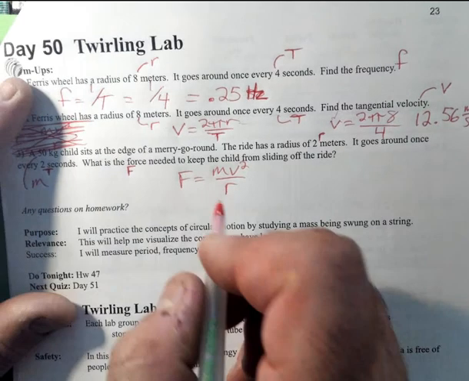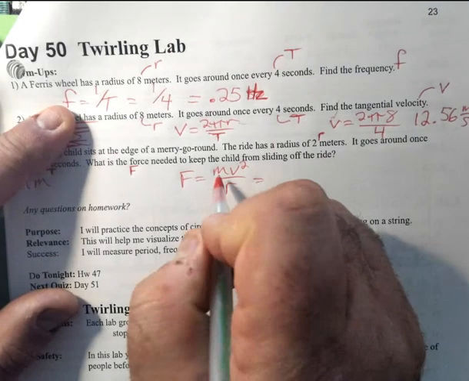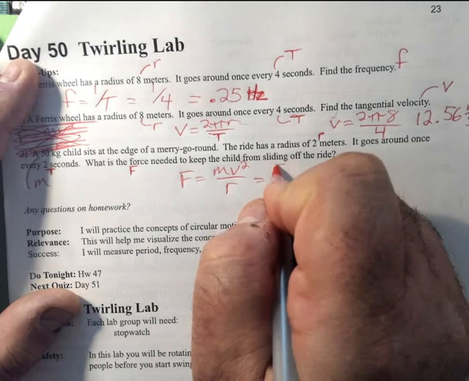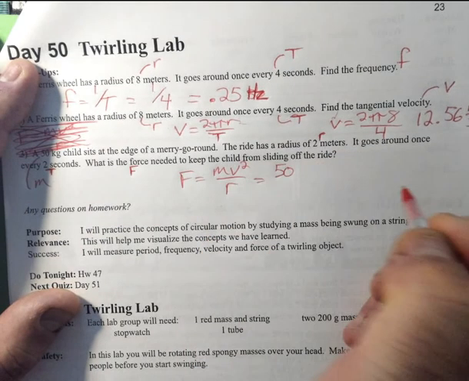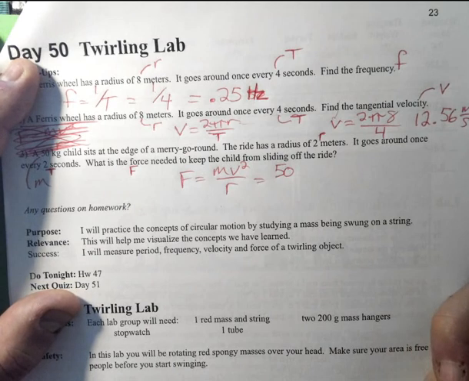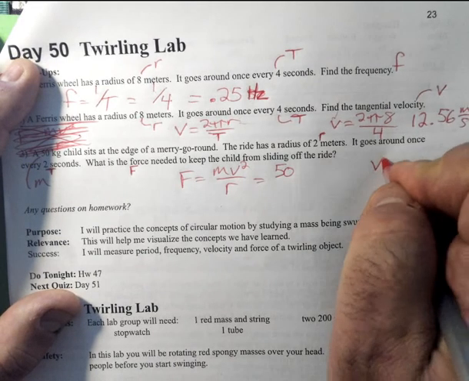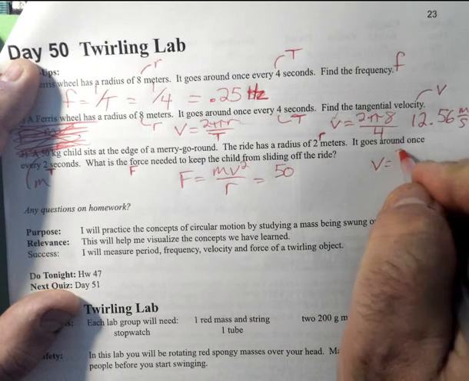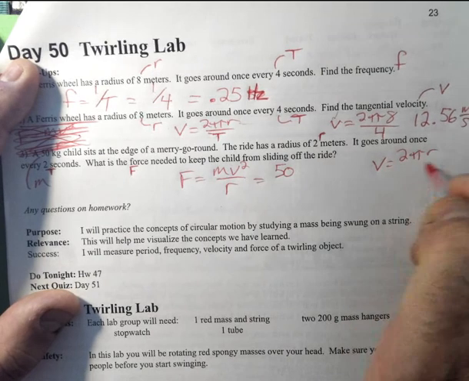Okay, so putting in the numbers, the m is 50. The v squared, we're not given a v squared, are we? So we better be able to find it, otherwise we can't use this equation. We thankfully have a way of figuring that out.